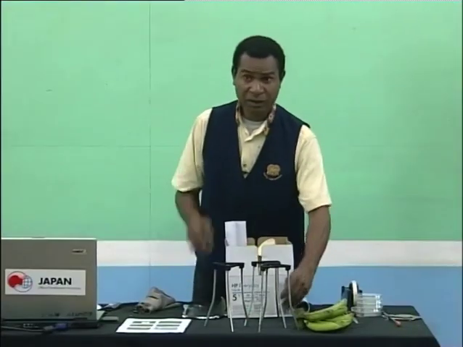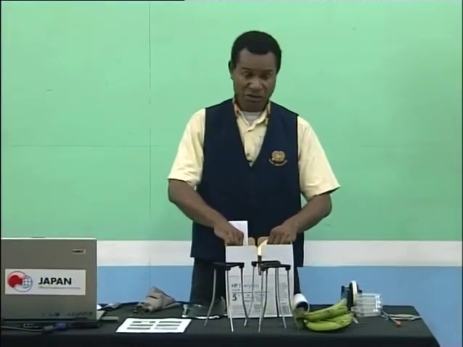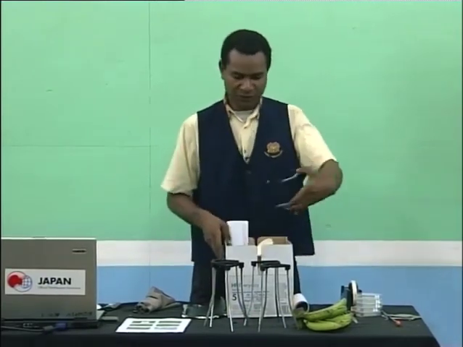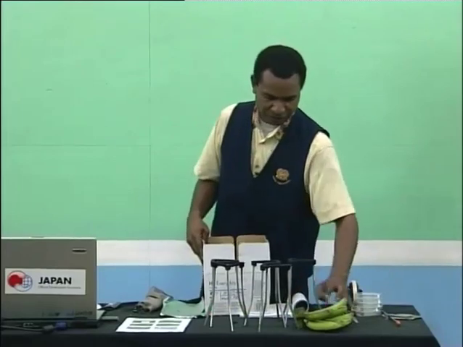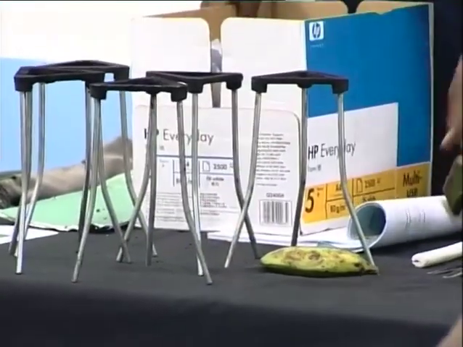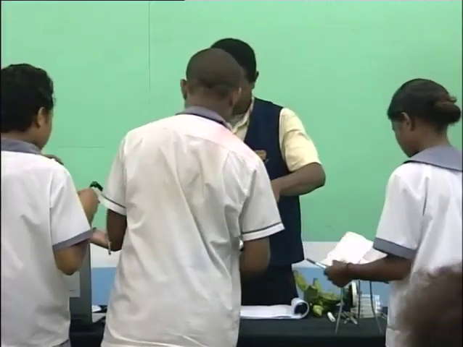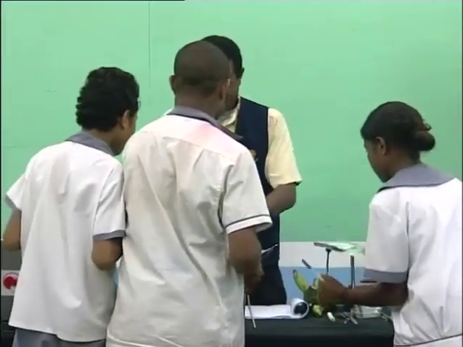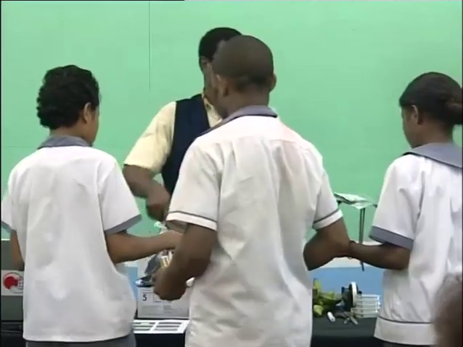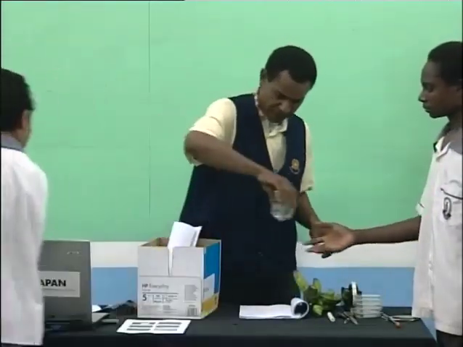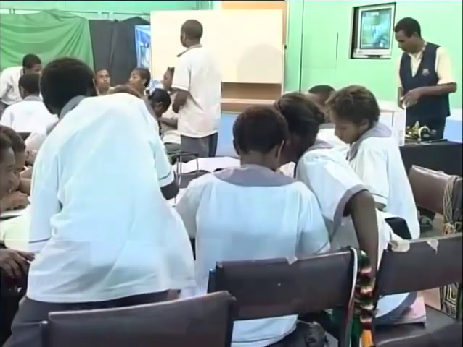So I would like to have the group leaders from each group to get one each. Put your apparatus on the cleared space.